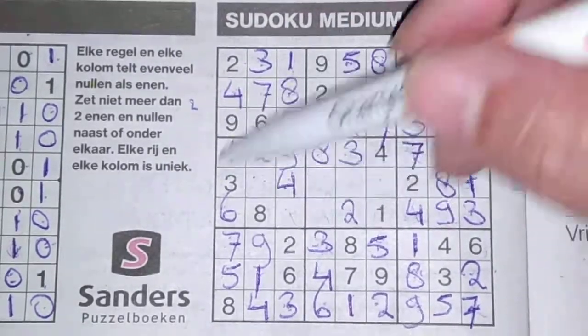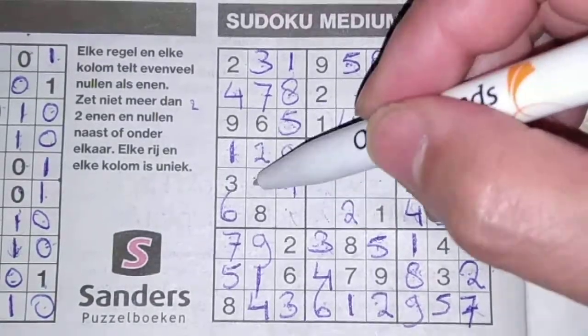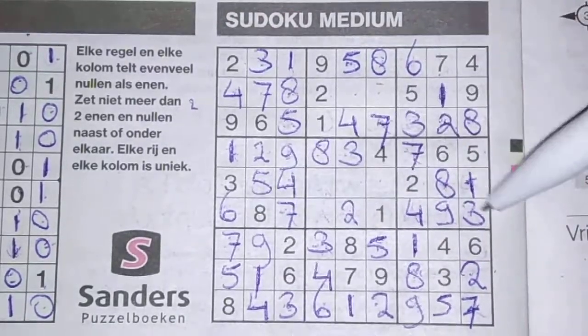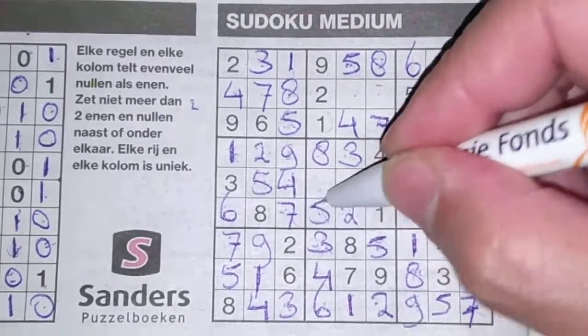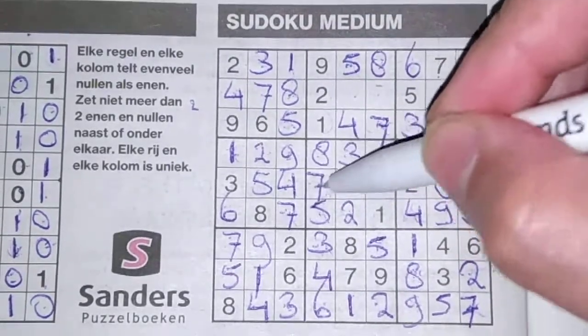2 numbers left in this big square for the numbers 5 and 7. We have a 5 now, so no 5 there. 5 should be here, and the 7 goes there. 1 number left in this row for the number 5. 1 number left in this column for the number 7.